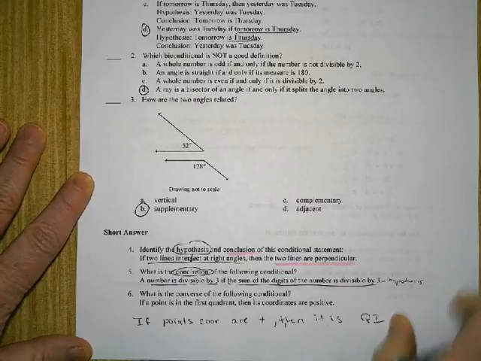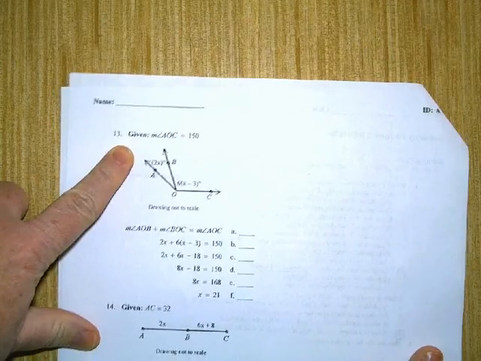That is the converse. Now, we didn't have this page, or no, this is exactly what y'all's looks like, isn't it? We went straight to number 13 from there. I wish we could have just made that.